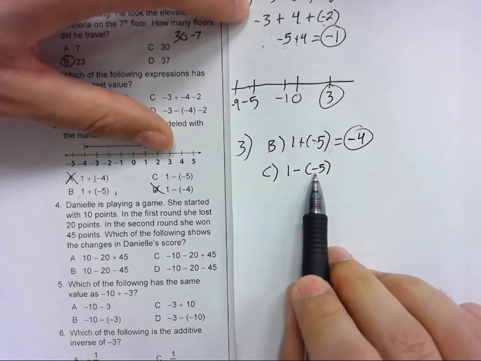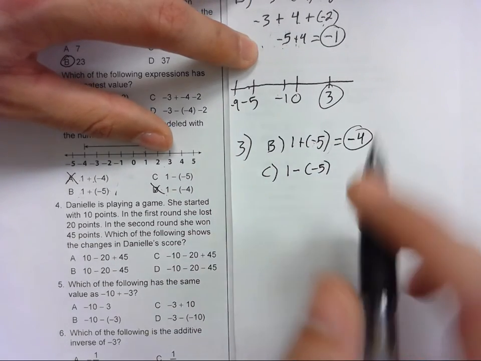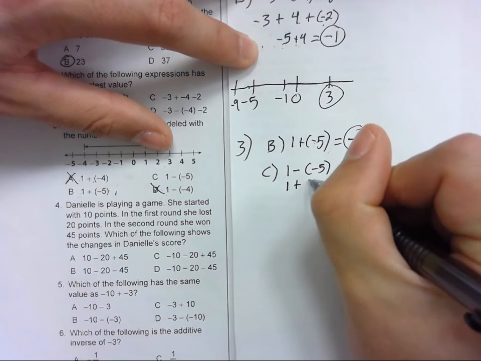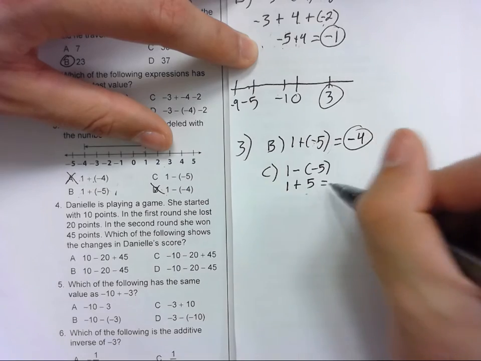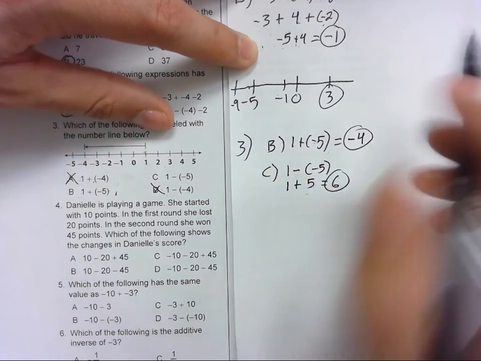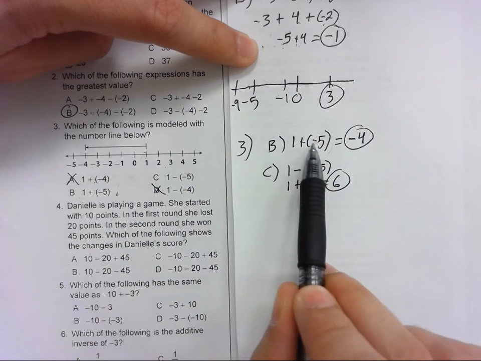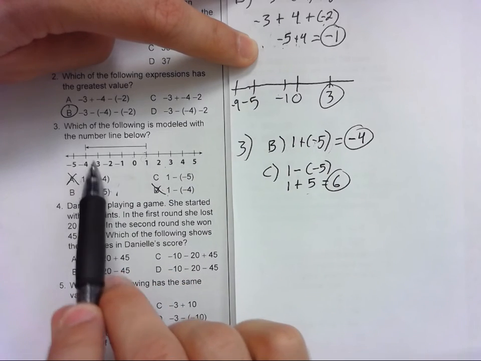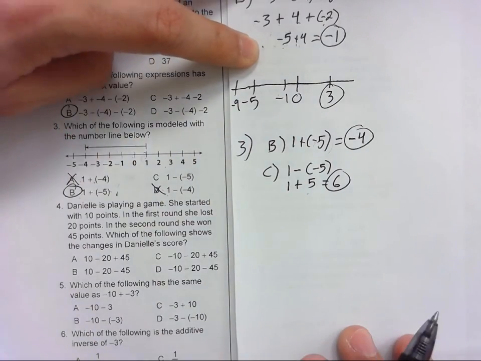We don't like to subtract with negatives. It becomes complicated. So instead of subtracting, we add the opposite. So this becomes 1 plus 5. And 1 plus 5 is 6. Where do we end up? 1. And we move to the left 5 times. We end up at negative 4. So B has to be our answer.